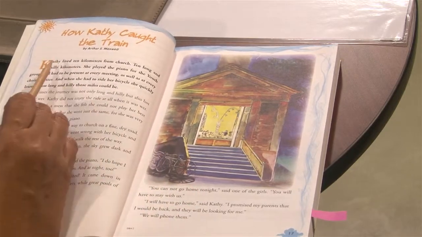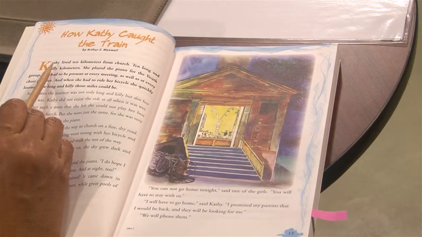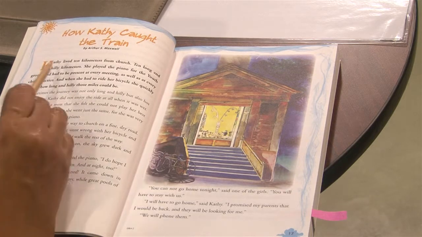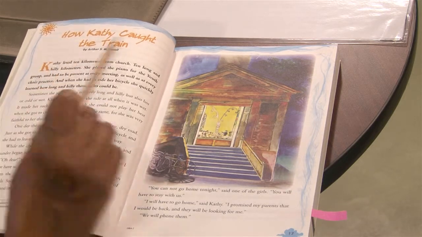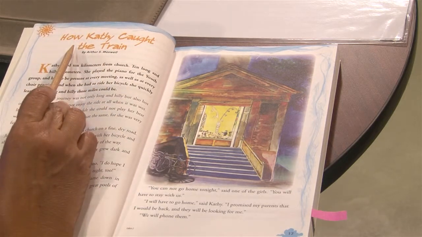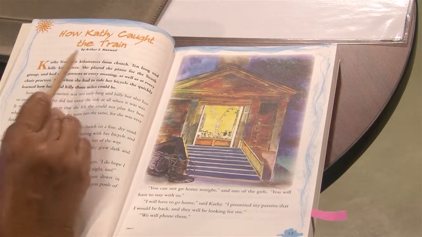So, I am going to count 100 words from this page here. It's an English reader, so it's a story of how Kathy caught the train.